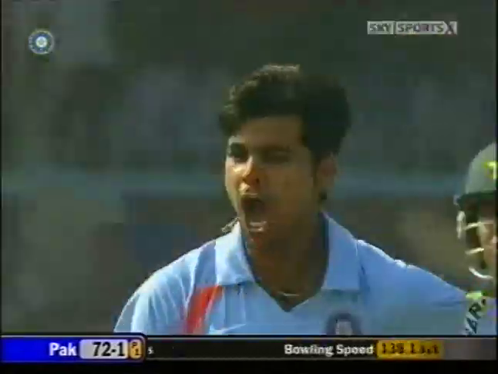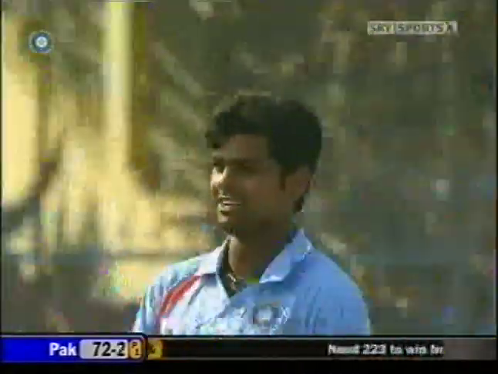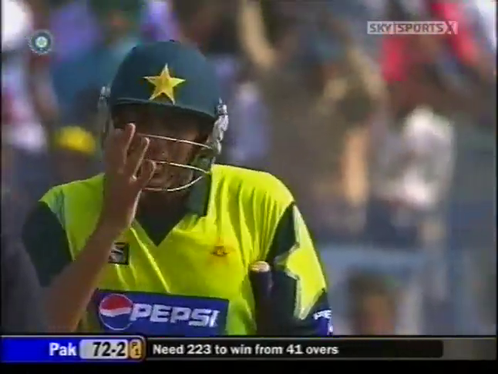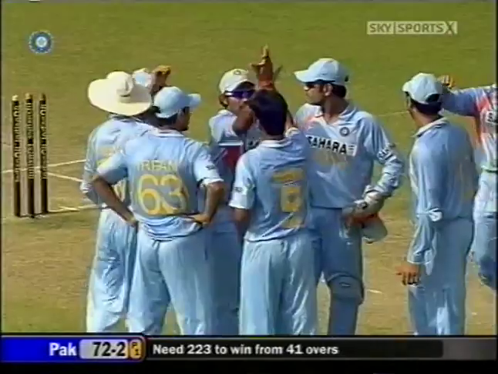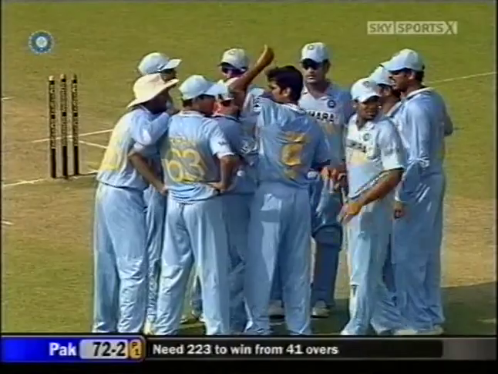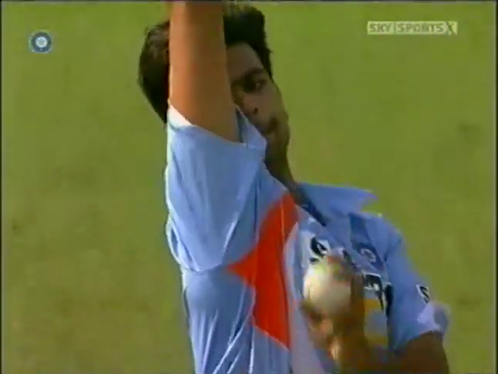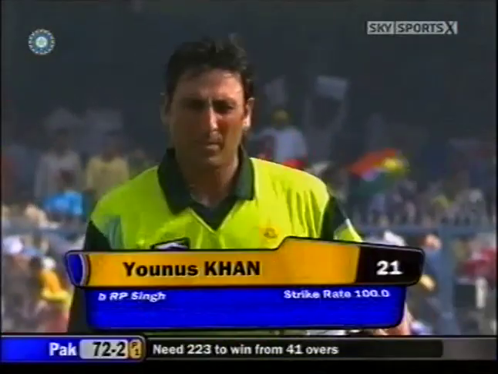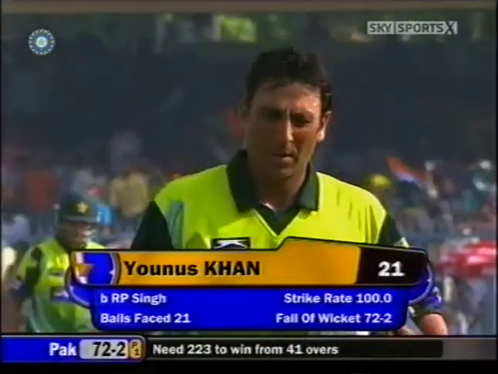Oh, bowled him! Clean him up! Yunus Khan was in 2 minds and has missed a relatively straightforward delivery. Wow, what a strike from RP Singh. From nowhere has produced this pearler. That ball stayed the course, didn't come back, and Yunus Khan missed what can be termed as a straightforward delivery, but terrific effort from RP Singh. He got it right in the end, gone for 21, 2 down Pakistan for 72.